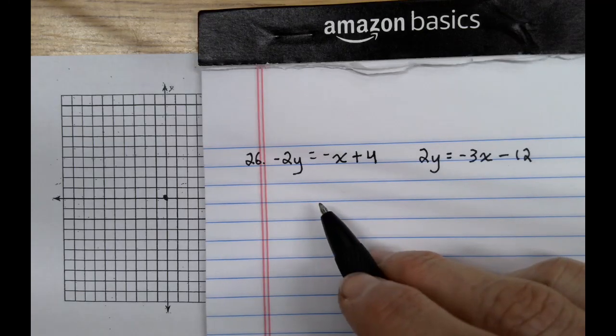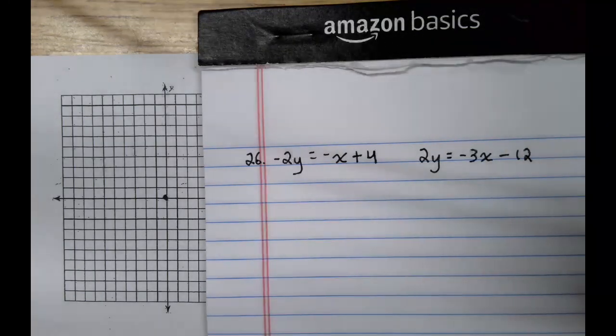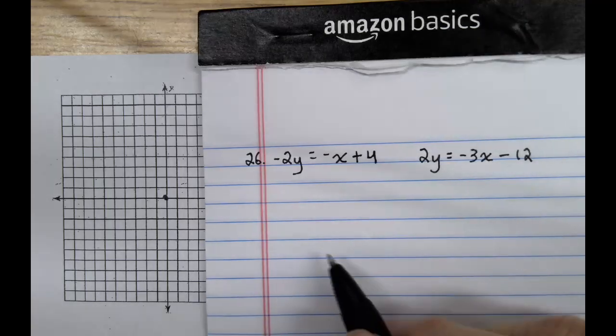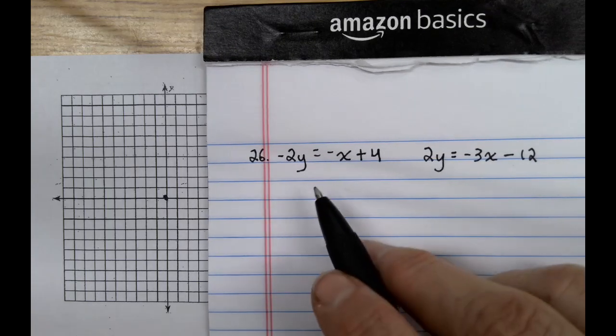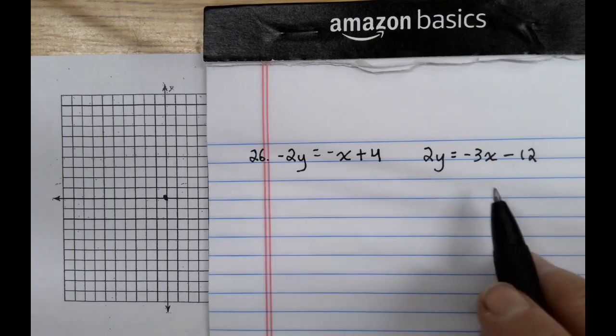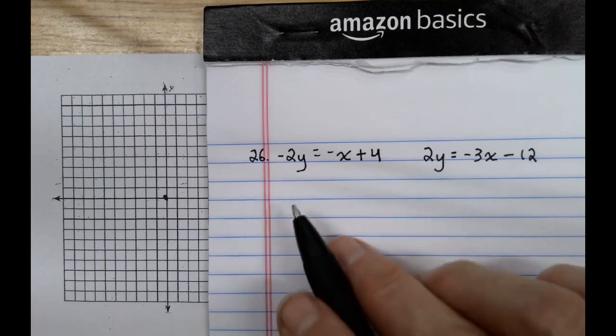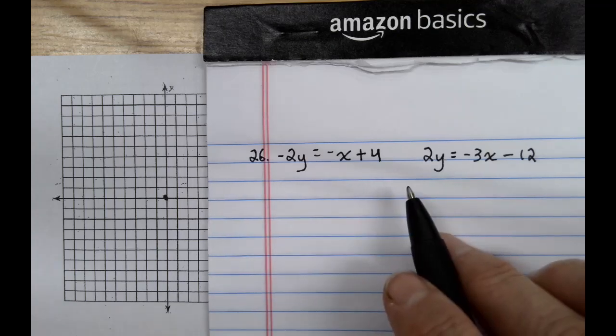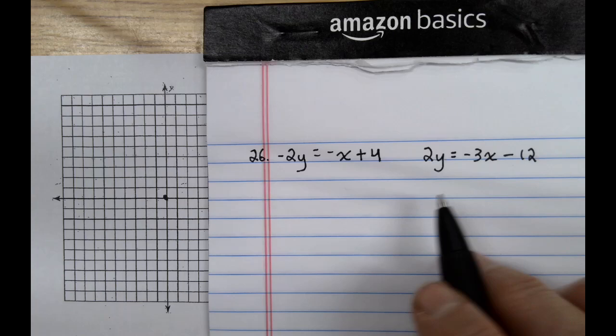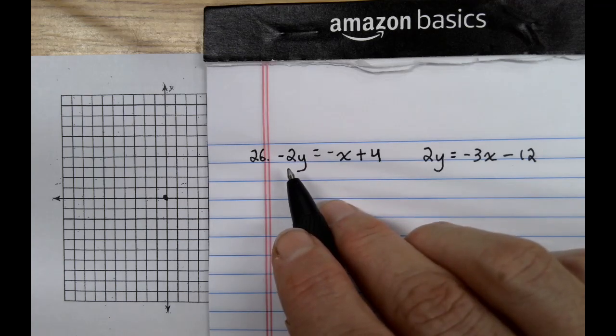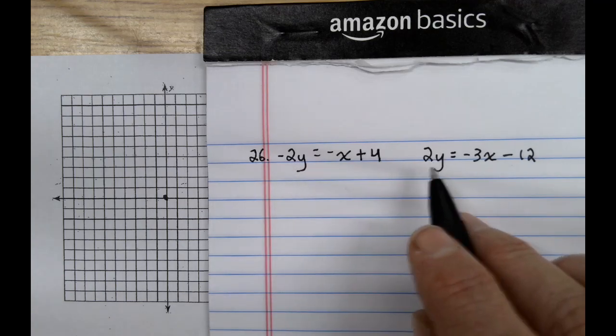Problem 26, we want to solve the system of equations here by graphing. So remember, if they're not in slope-intercept form, the first thing you want to do is put them into slope-intercept form. And this is not going to be too bad, because all we have to do here is divide everything by -2, and all we have to do here is divide everything by 2.